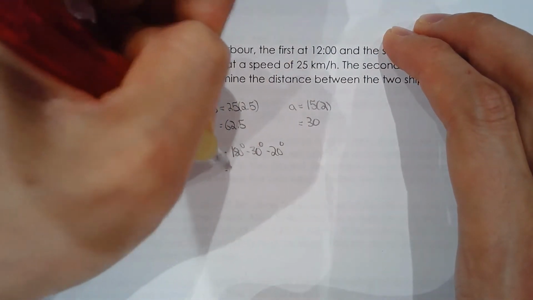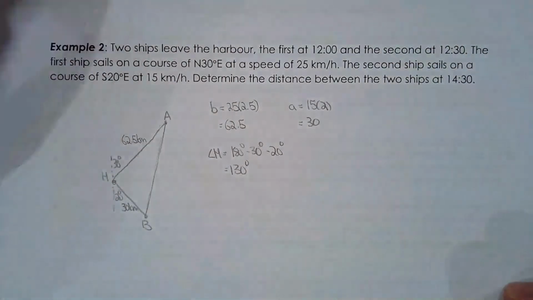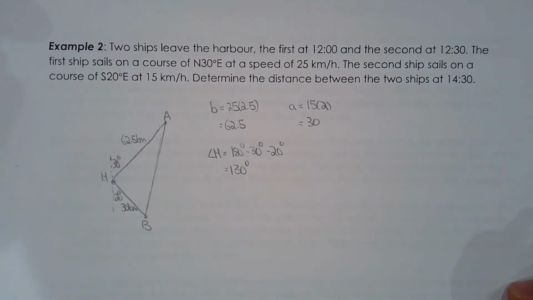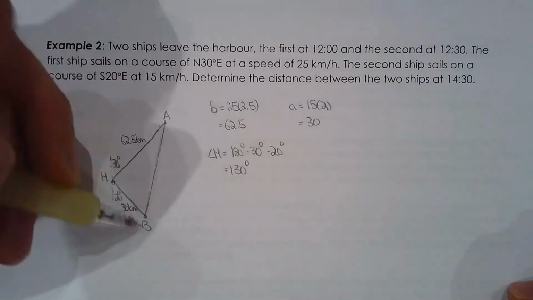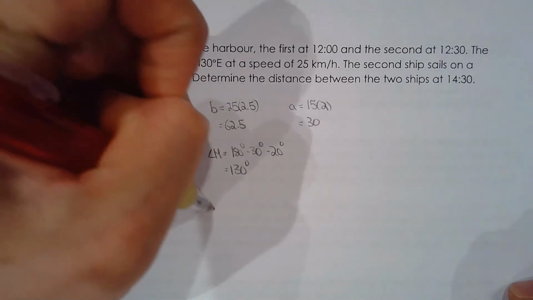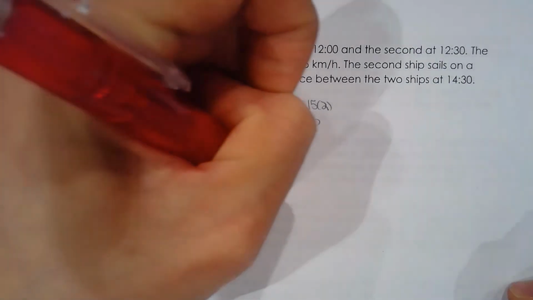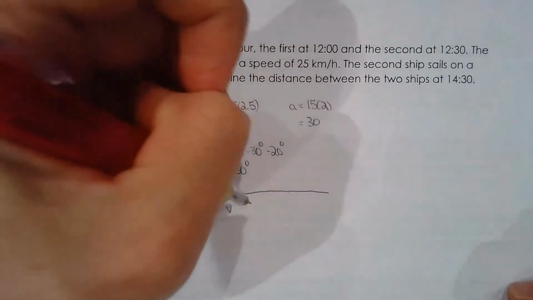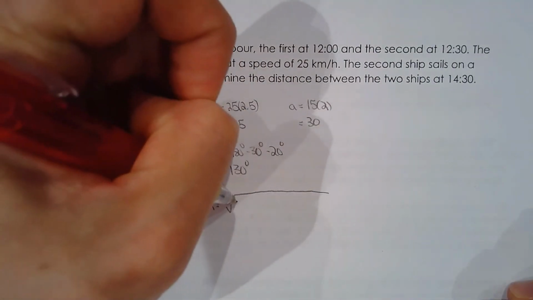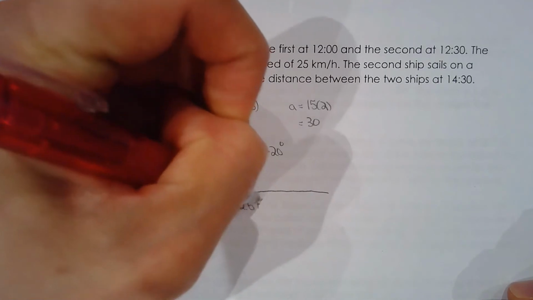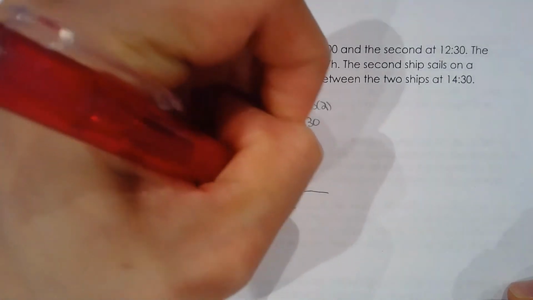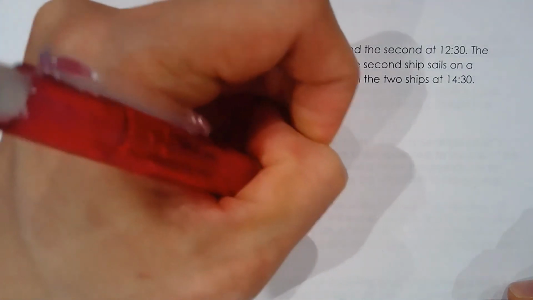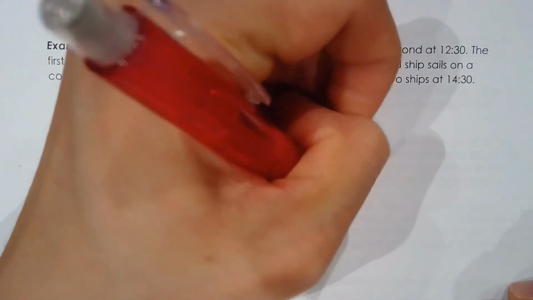180 minus 50 is 130. Perfect. Like I said earlier, side angle side. I can solve for h, which is the distance between the two ships. So we have 62.5 squared plus 30 squared minus 2 times 62.5 times 30 times cosine of h.